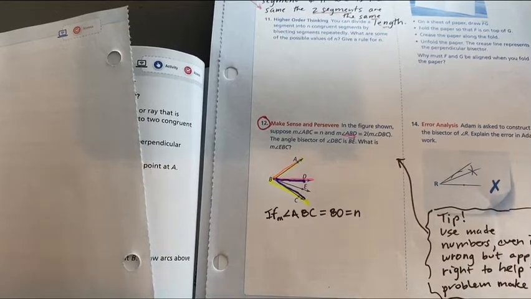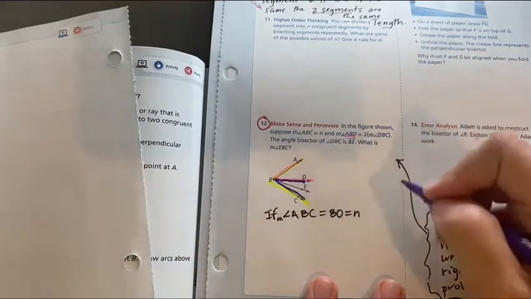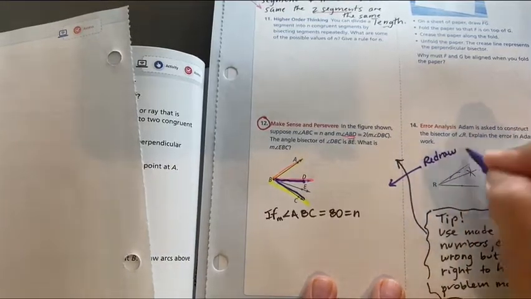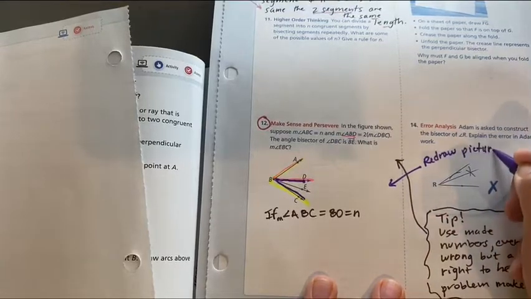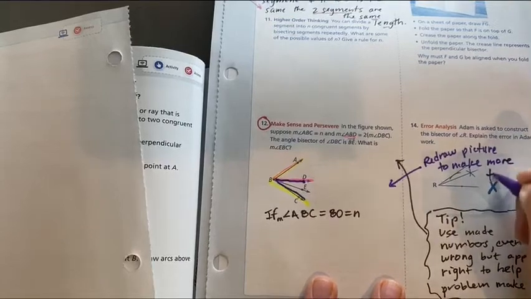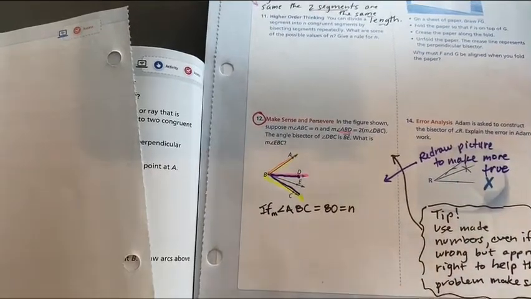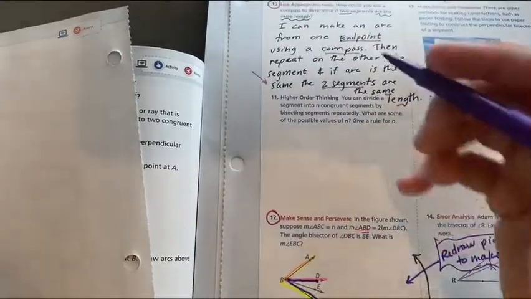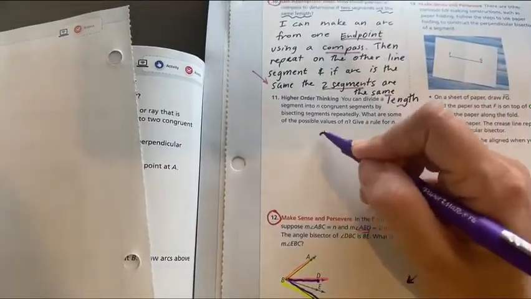So, and this is another tip, I'm going to redraw the picture to make it more true. So I've got a big angle.